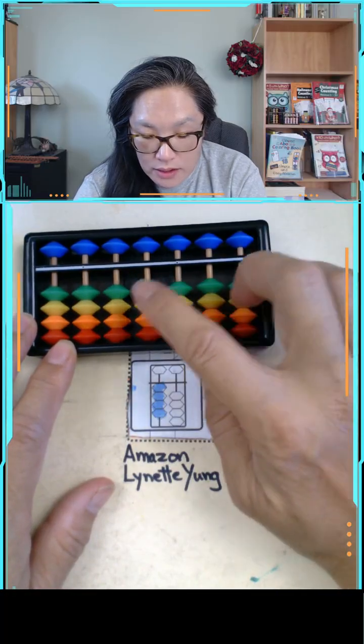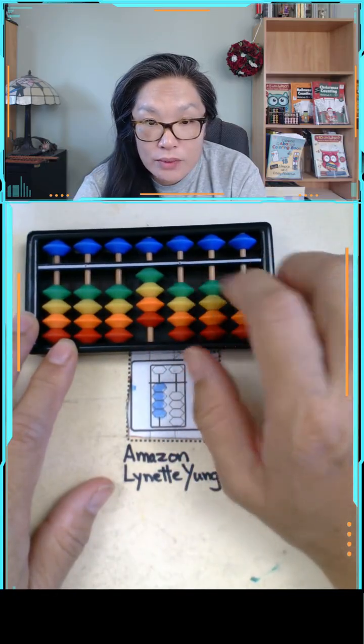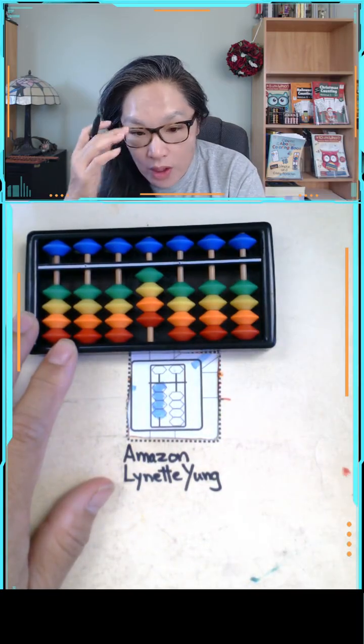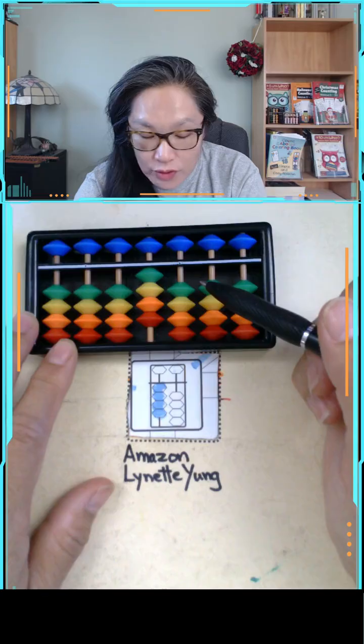So I have my tens. If I have my tens and I have my ones, what number do you think that is? And that's what it would look like. What we're trying to do is visualize our numbers. This abacus helps you visualize your numbers.